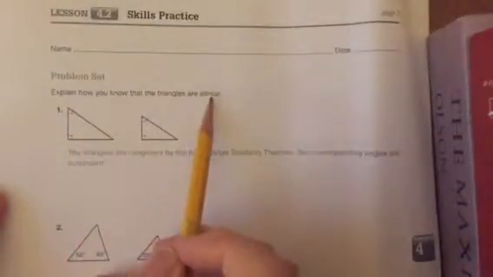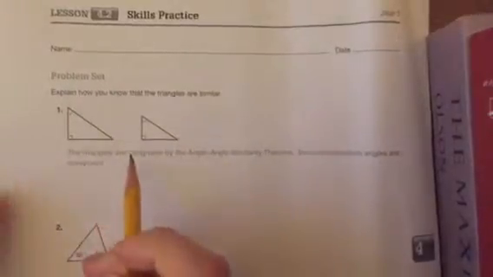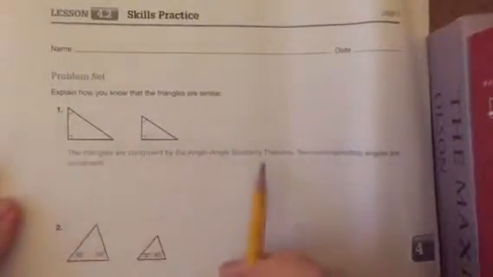In this first section of problems, you're supposed to explain how you know that the triangles are similar. So they've already done problem number 1 for us, so I'm going to talk through what they said here. If you notice, these two triangles, we don't know a lot about them.